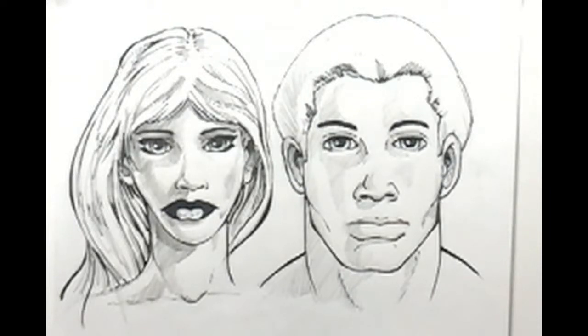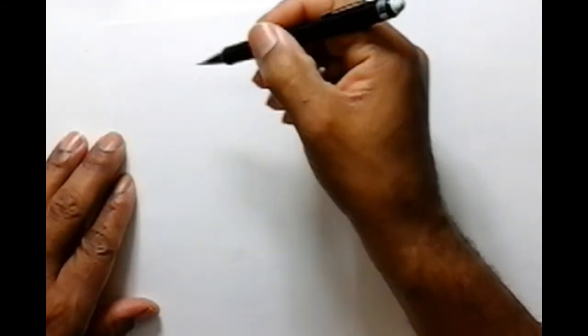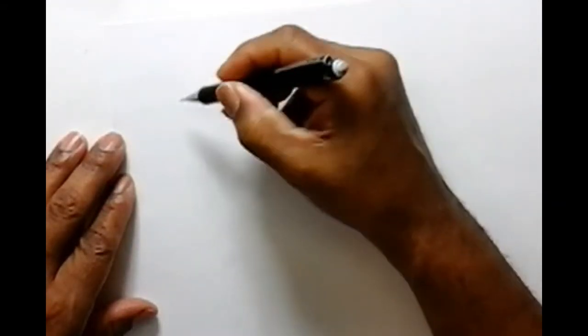Today I will be showing you how to draw the face, the difference between the male face and the female face. Okay, let's get started here drawing the male face versus the female face. The first thing you want to do is draw the head. There are a lot of similarities, but there are some differences, and hopefully I will cover them in this video.